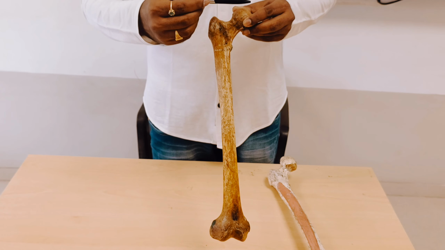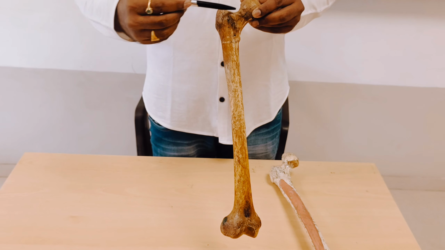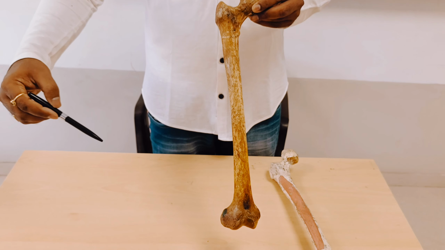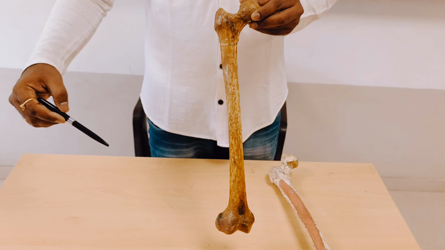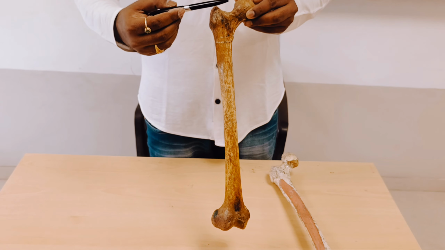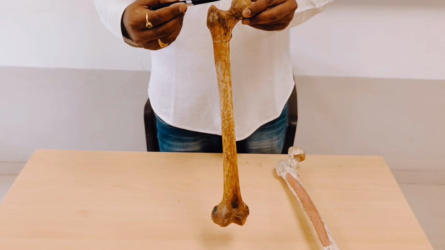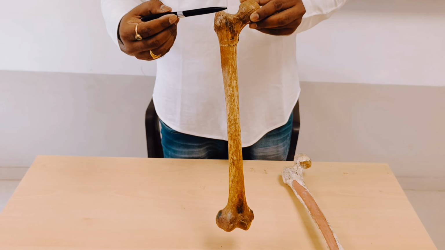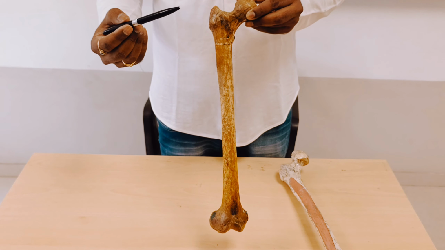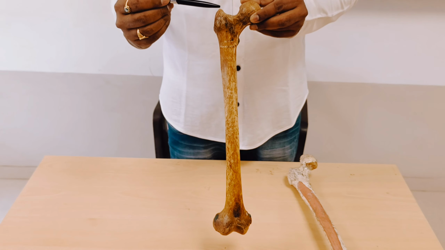So we have the axes, and this we call the angle of femoral torsion. These are the two angles you have to remember: the angle of femoral torsion is 15 degrees and the neck-shaft angle is 125 degrees.